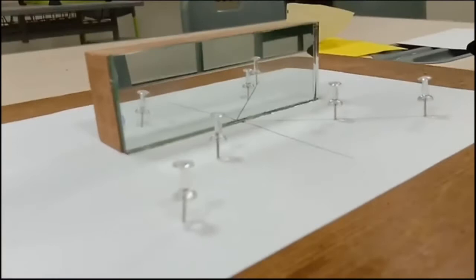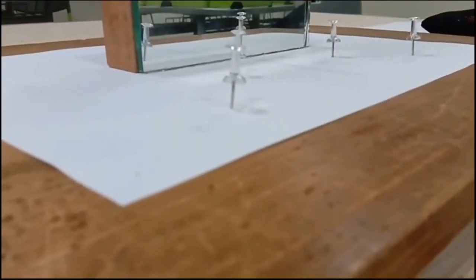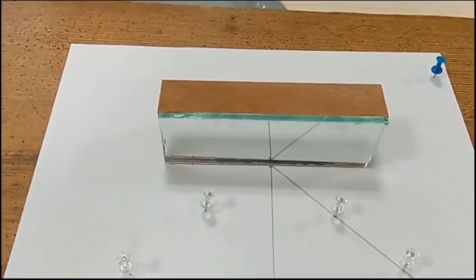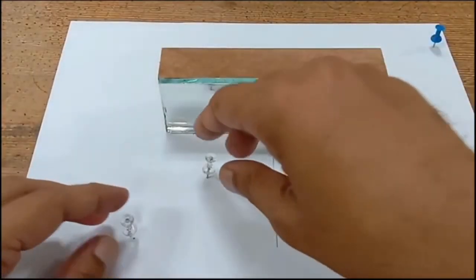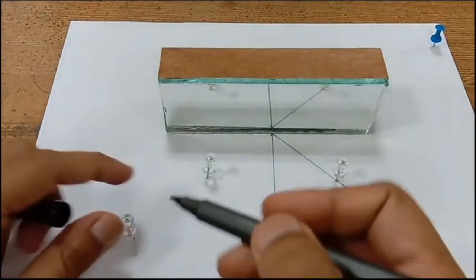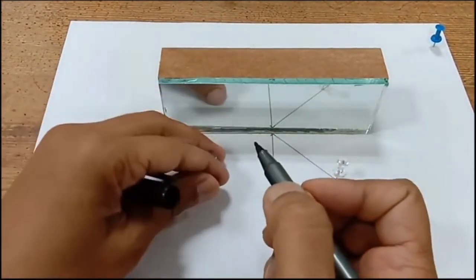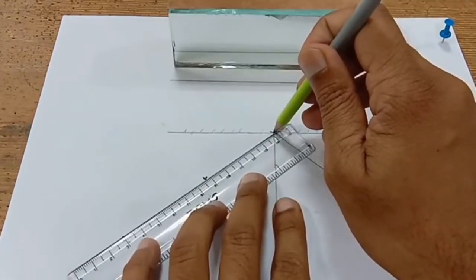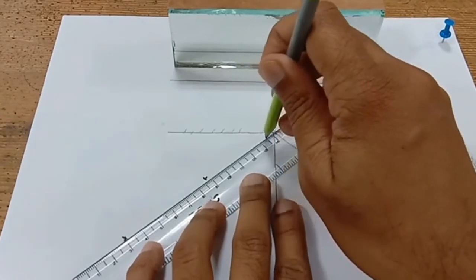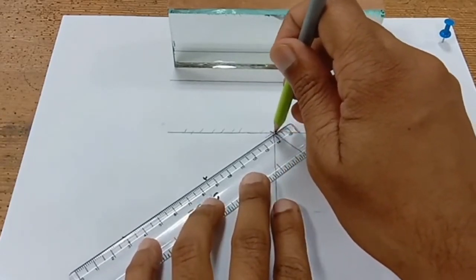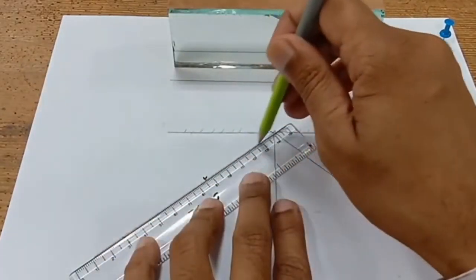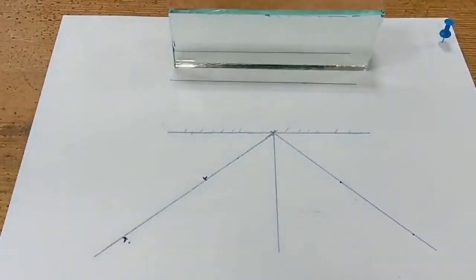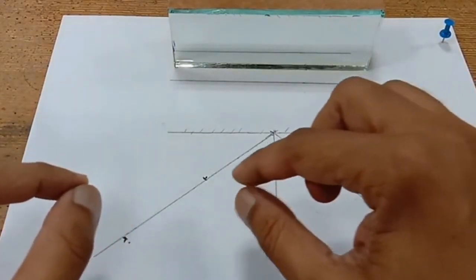Now we can remove these two pins. Then we can mark the point there. We are removing two pins. Let's mark that point. Then let's join those two points and extend that till the reflecting surface. Then we have to take the protractor. So the line that we drew now is the reflected ray.